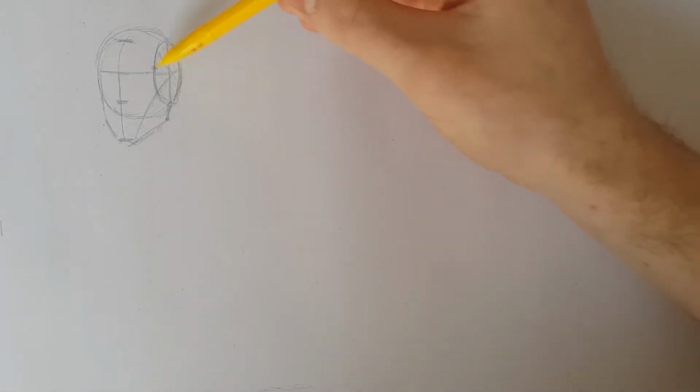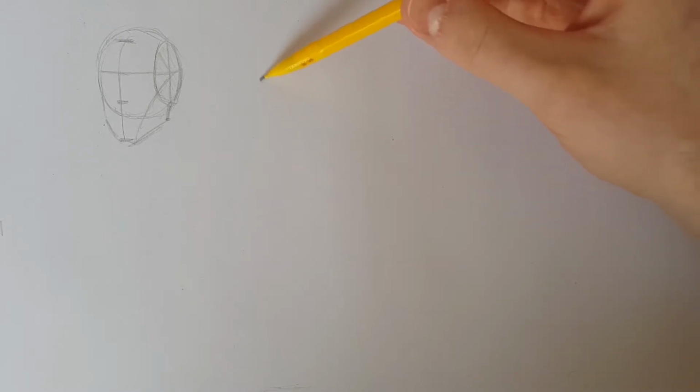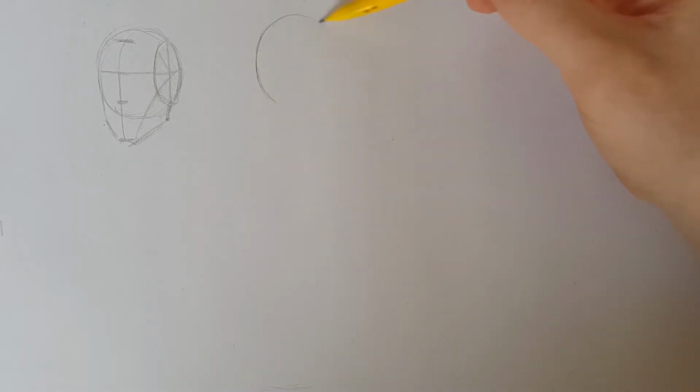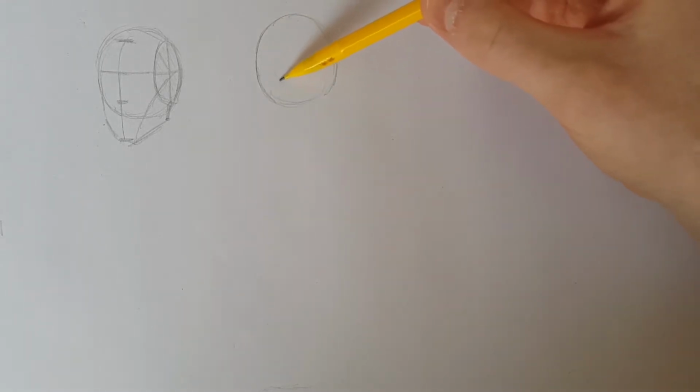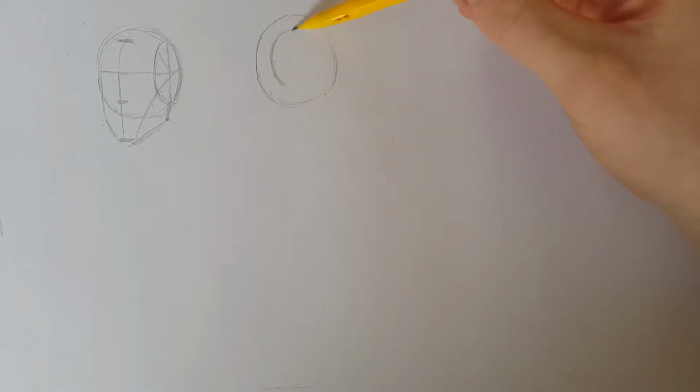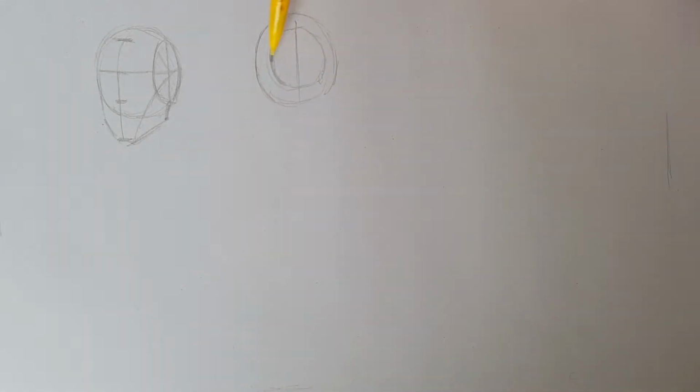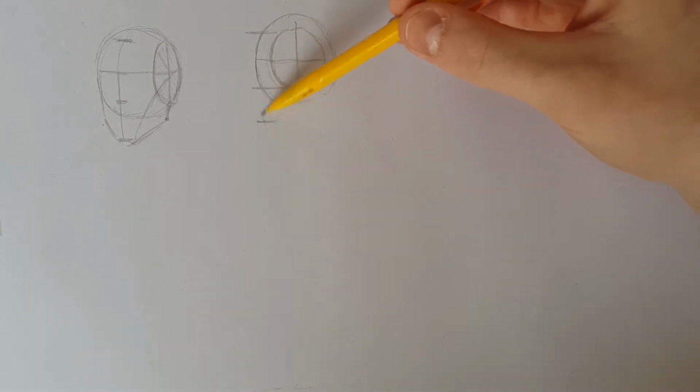Alright, so from here we need to make the head more 3D, and to do that you need to understand some of the forms, right? Some of the different planes of the face. So I'll do another example. If you picture the head as a bit of clay, I was going to quickly draw it from the side. So you picture the head as a bit of clay.